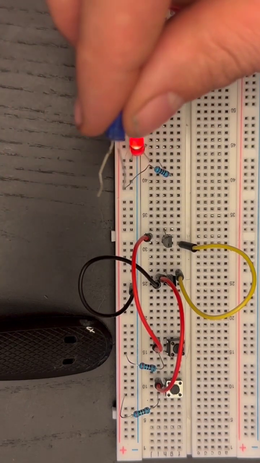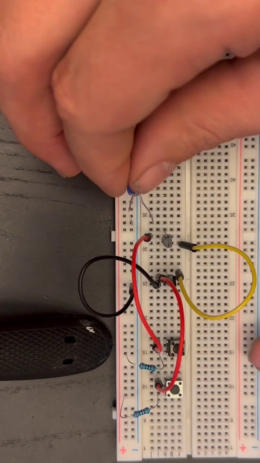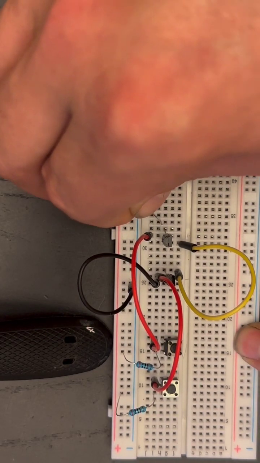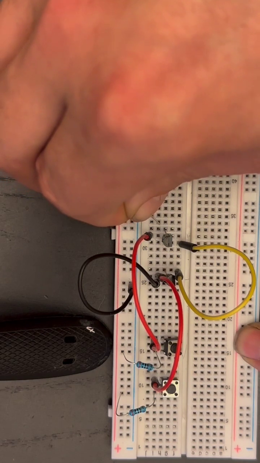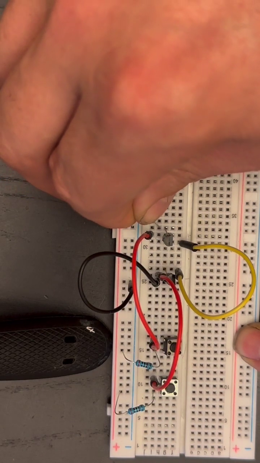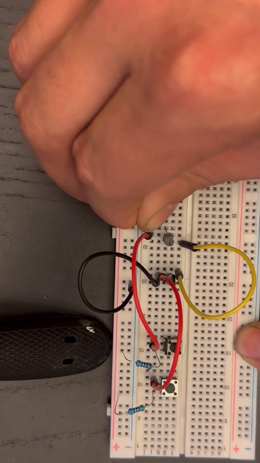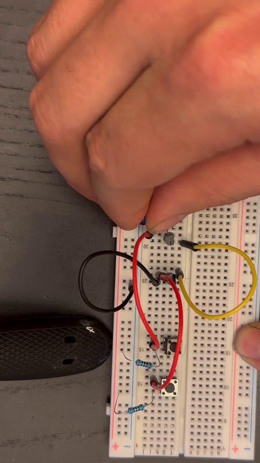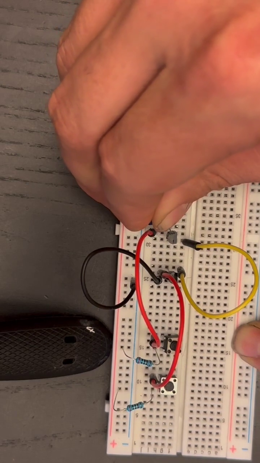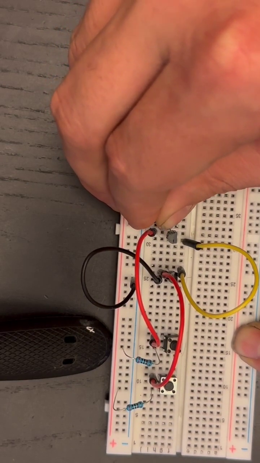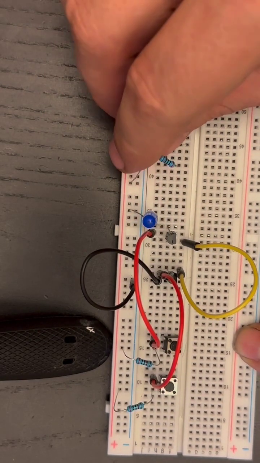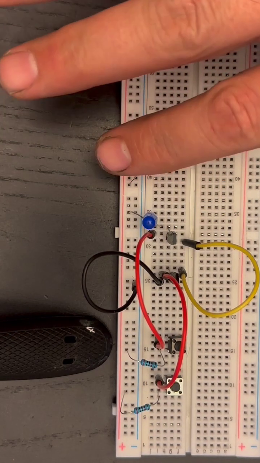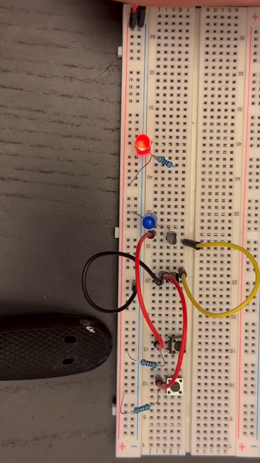I have a blue LED here, with the long leg. I'm going to put that in the positive side of the bus, and connect it to the output of our AND gate, basically the emitter of our transistor. Now this circuit here is completely independent, so just ignore this guy.